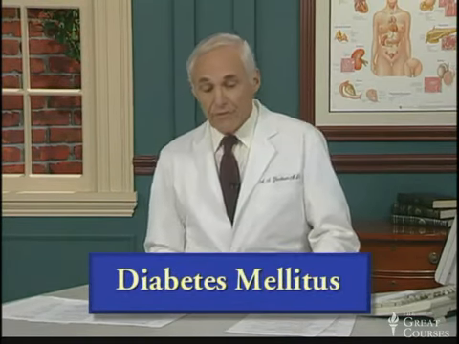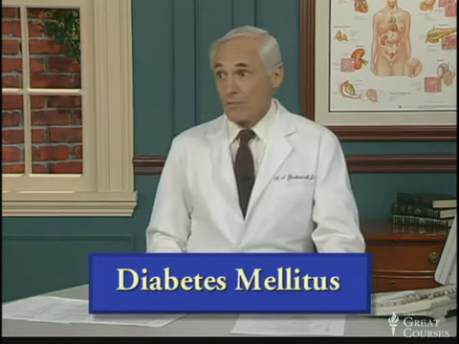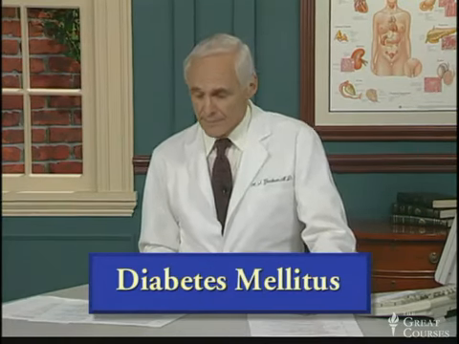Which brings us to the subject of diabetes mellitus, one of the most important diseases, accounting for perhaps the fourth most common cause of death in America. Diabetes mellitus means literally copious urine. That's the diabetes. Mellitus means honey-like or sweet. So this is sweet, copious urine.